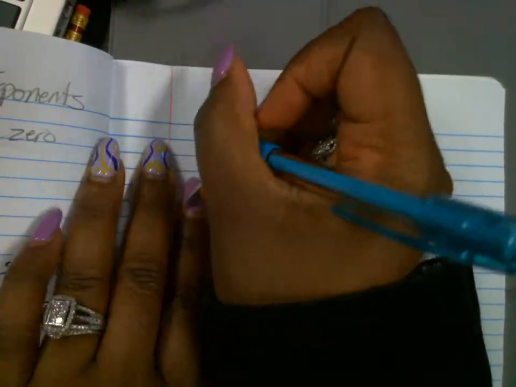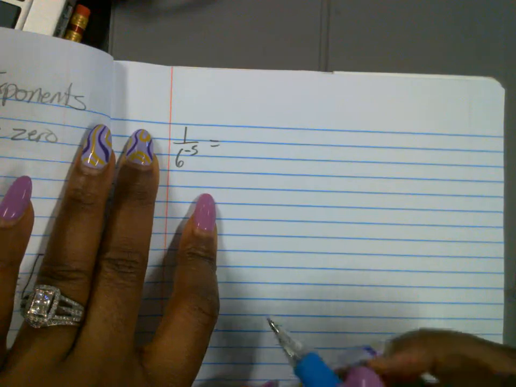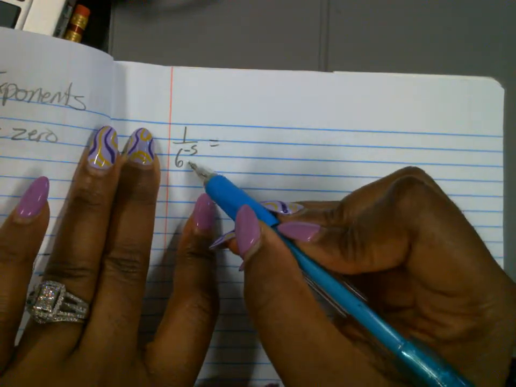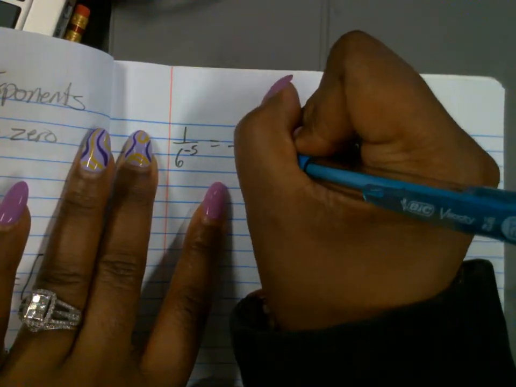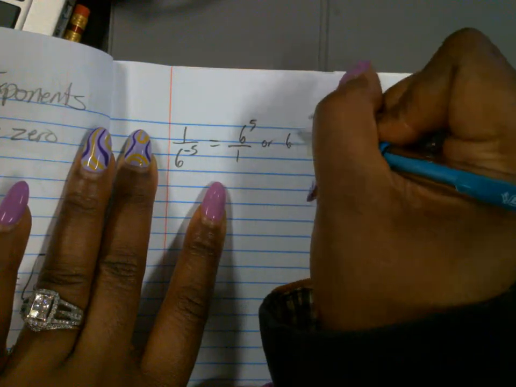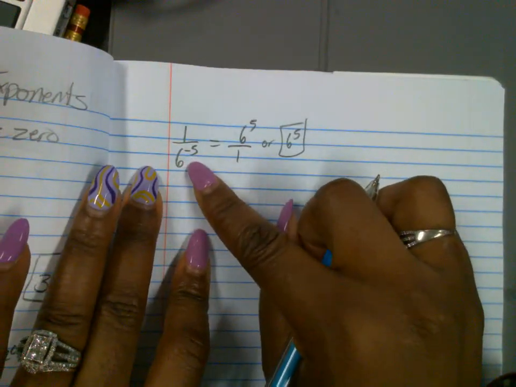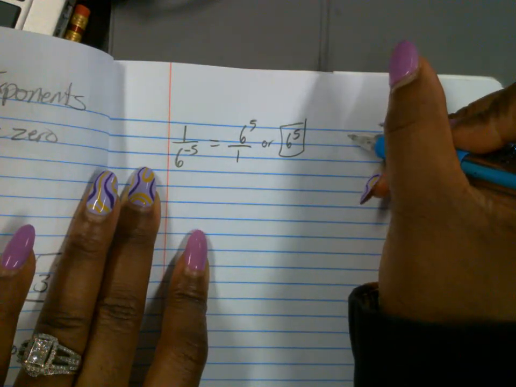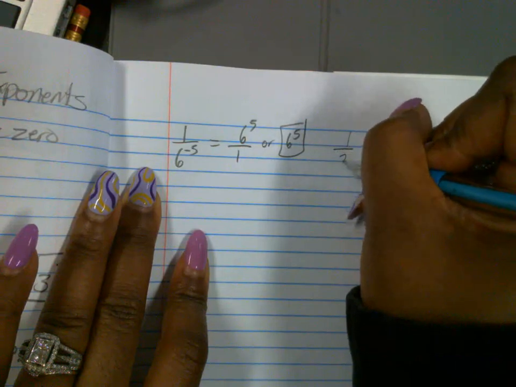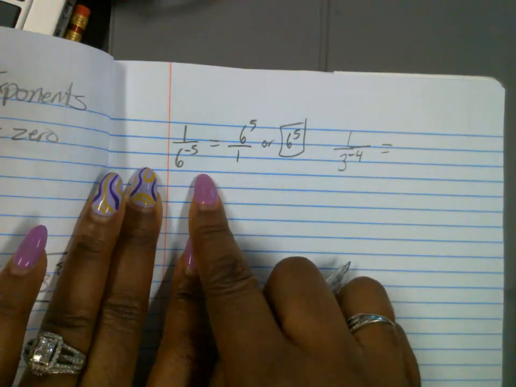Let's suppose that we have this. We have 1 over 6 to the negative 5th. Watch Miss Reyes. Look at what I do. Since this time the negative is on the bottom, to make it a positive, we move it to the top. So this is going to be 6 to the positive 5th, and you can write it as 1 over 1 or just 6 to the positive 5th. Okay? So if the exponent is on the bottom, move it to the top to make it positive. Let's try another one. Let's suppose that we have 1 over 3 to the negative 4th power. See if you can do this one on your own the same way I did this one.